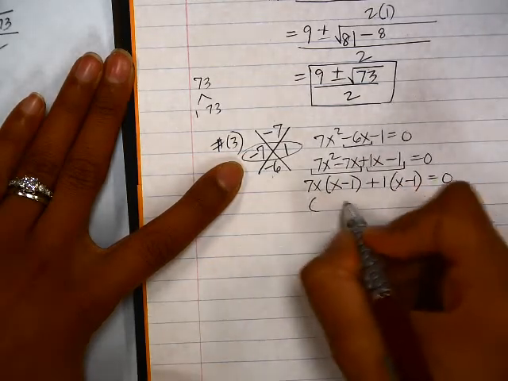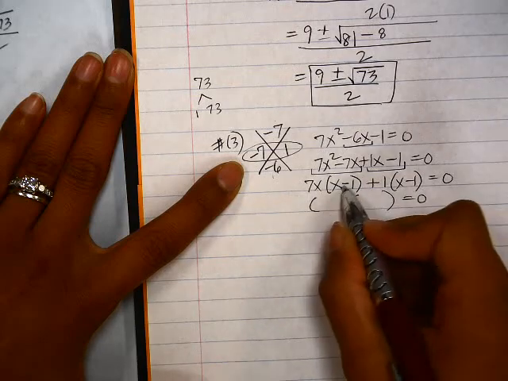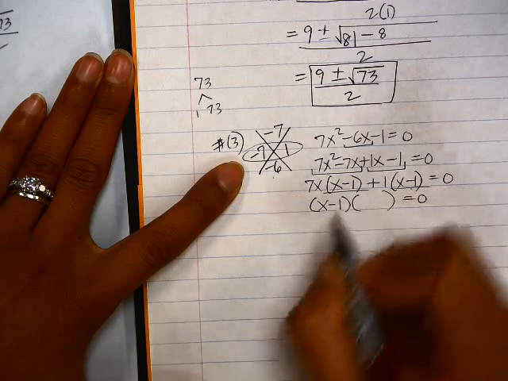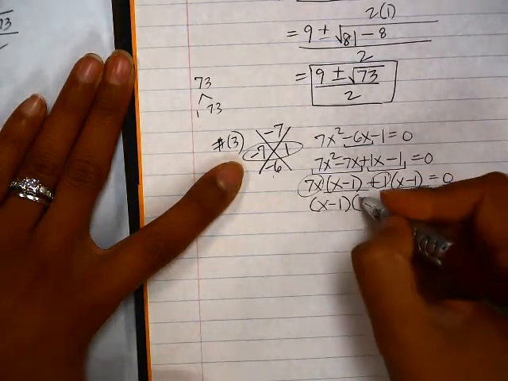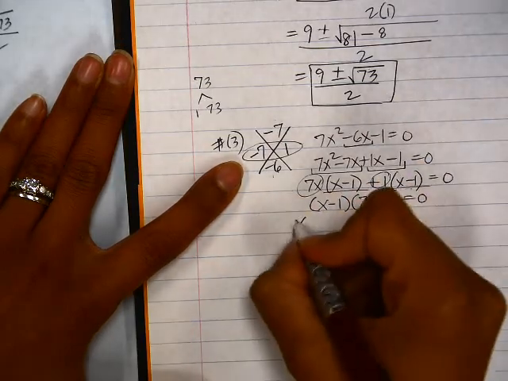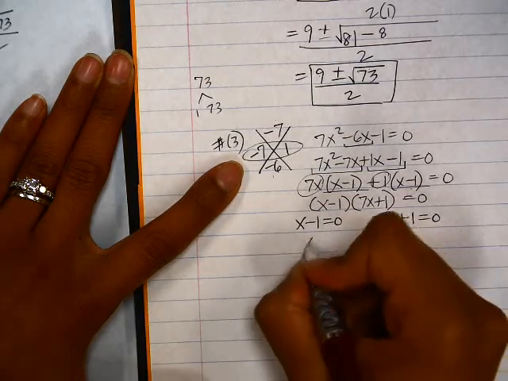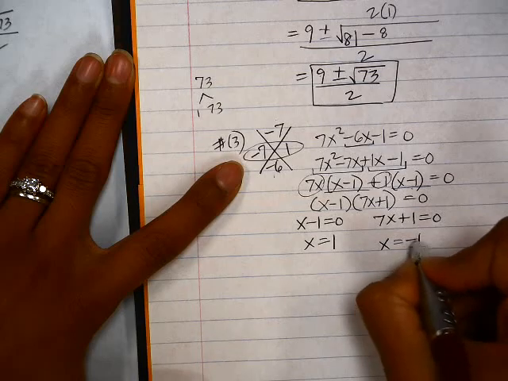If I write this in factored form, one of the factors is the one that's the same, x minus 1. Whatever you have left is the other factor, 7x plus 1. By solving this, I can find my solution. So x minus 1 equals 0, or 7x plus 1 equals 0. That means x equals 1, or x equals -1/7.